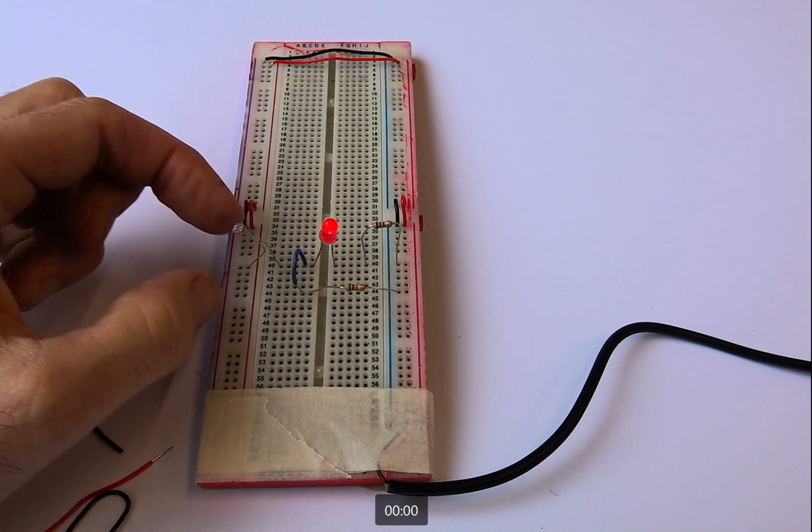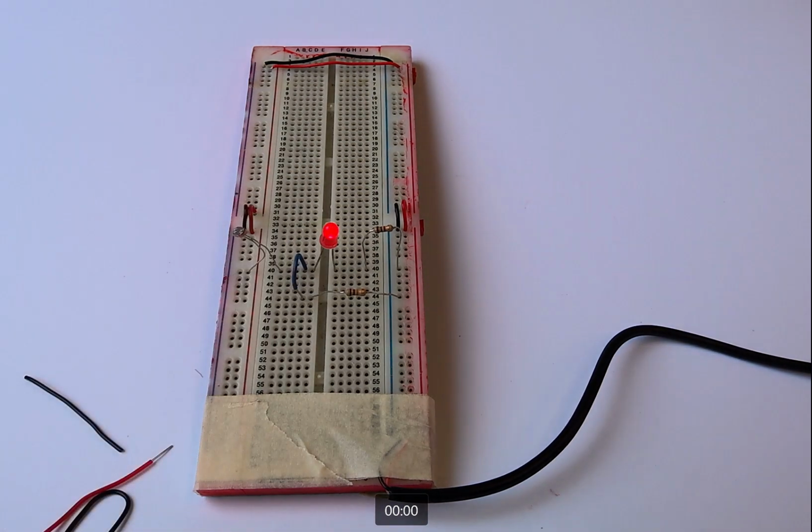All right, I hope that has set you up for your next task. That's that mechanical switch, and also using the LDR as like a dimmer switch.